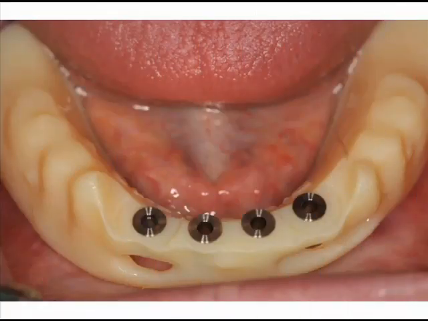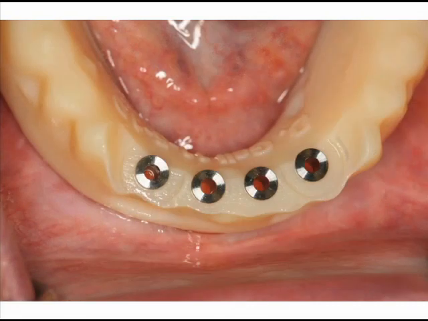Figures 12 and 13 show the surgical guide and directional sleeves for a very narrow diameter pilot drill. This was fabricated as a duplication of the patient's existing conventional mandibular denture.